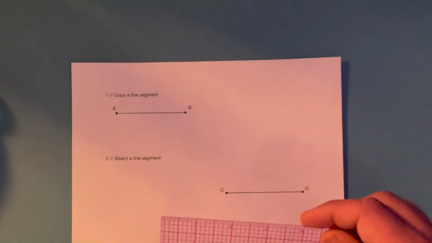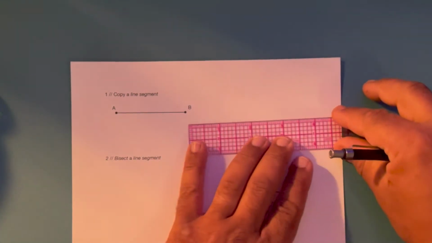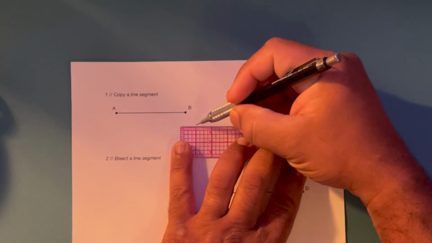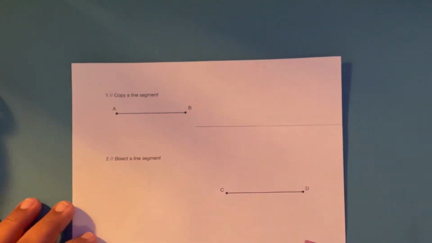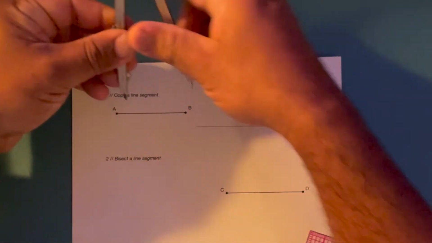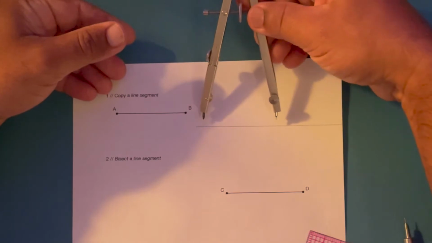Start with copying a line segment. First thing we're going to do is draw a line off to the right. Make sure that it's longer than the one that you're trying to copy. So here's the length, more or less, of the first one. Just need to make sure that that one's longer.